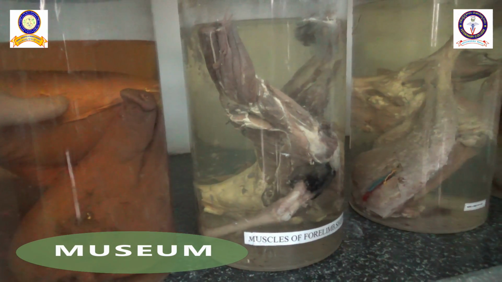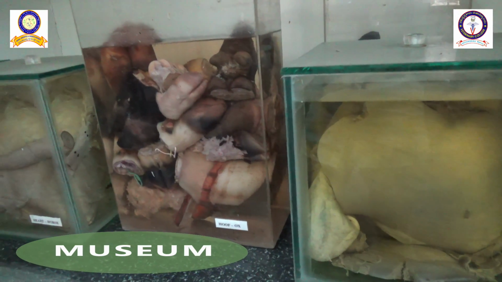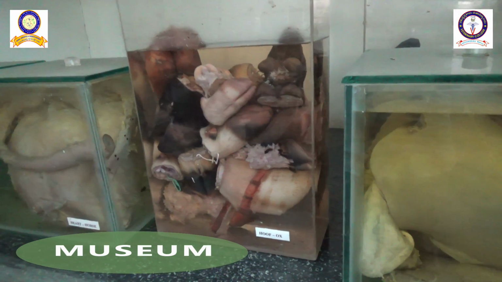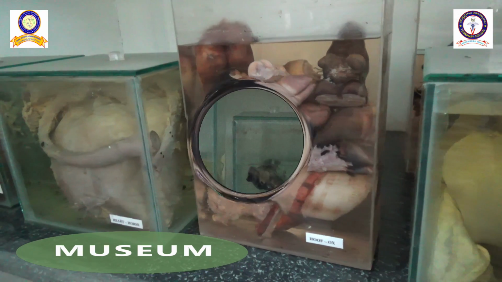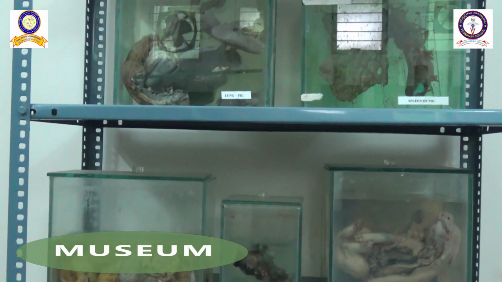So the knowledge of veterinary anatomy is very important for the students, which will help them to understand the next courses like physiology, pathology, medicine, nutrition, and also surgery.